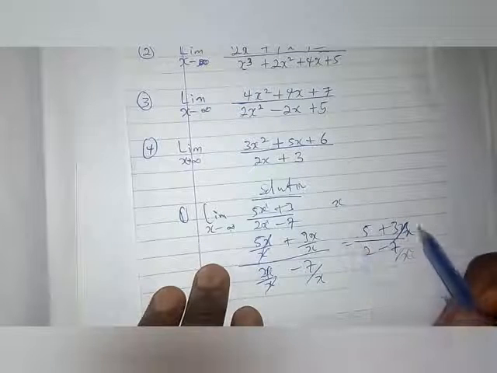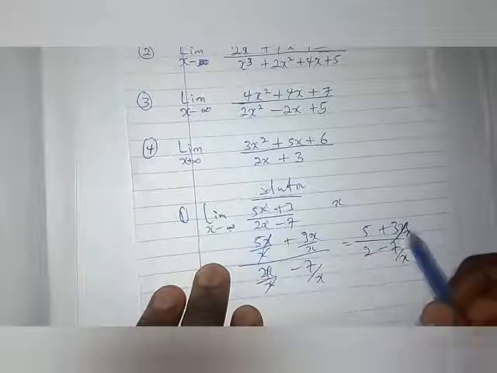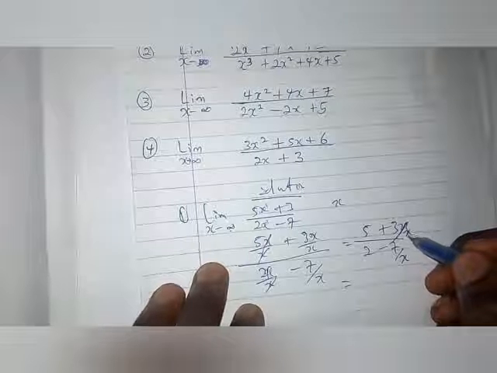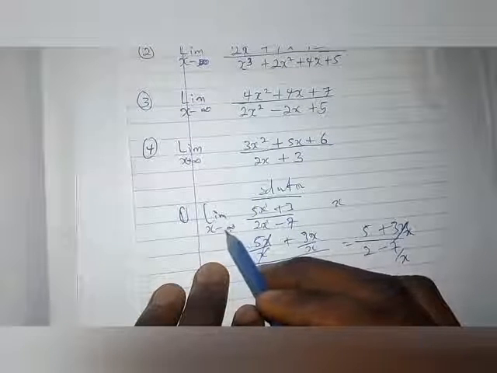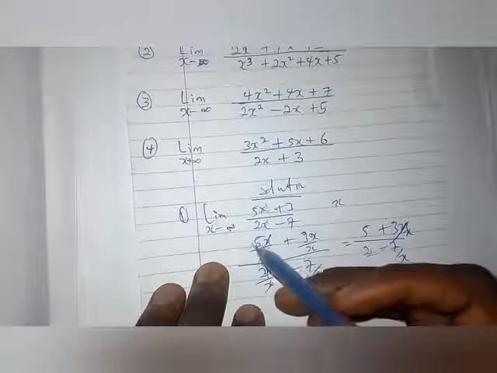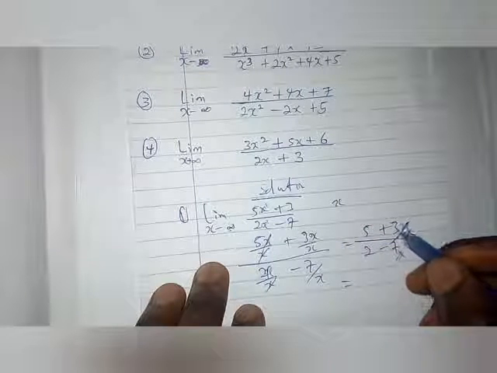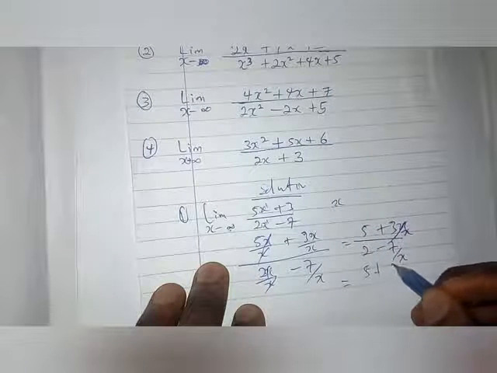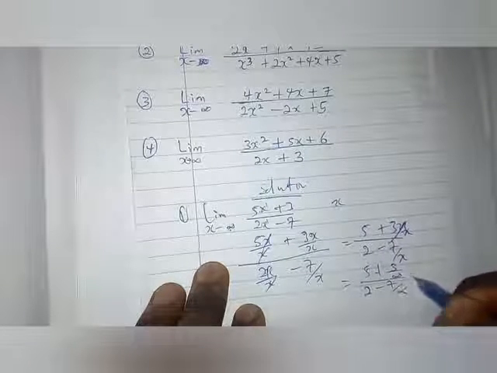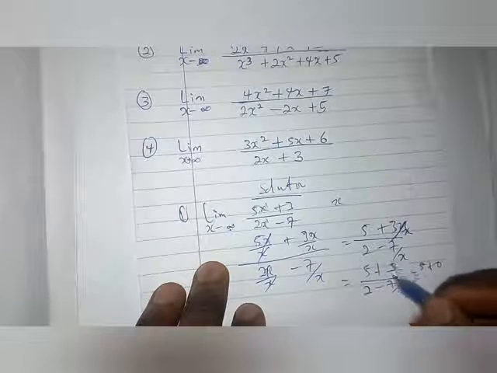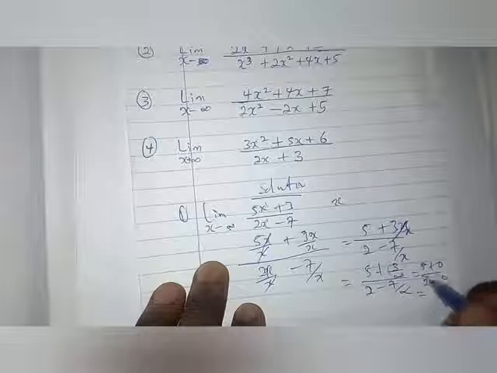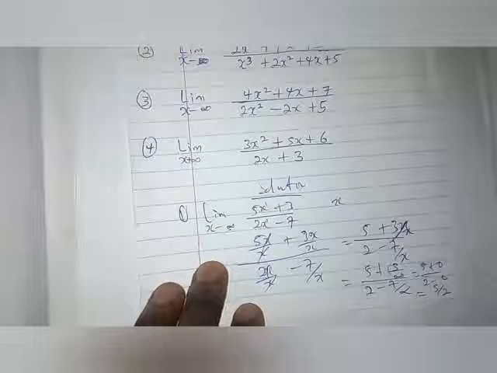Now you substitute the limit for x. Infinity here is like an arbitrary number; we don't know the number, so whenever you have a constant over infinity, that is 0. So we have 5 plus 3 over infinity, all over 2 minus 7 over infinity, which is 5 plus 0 over 2 minus 0, and finally you have 5 over 2.